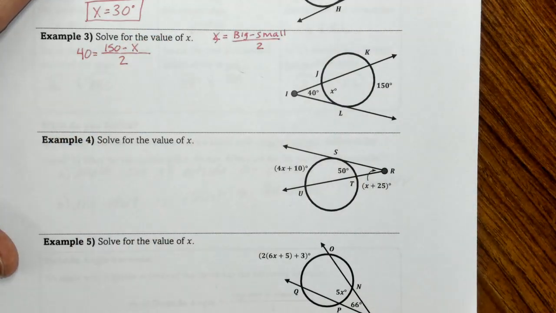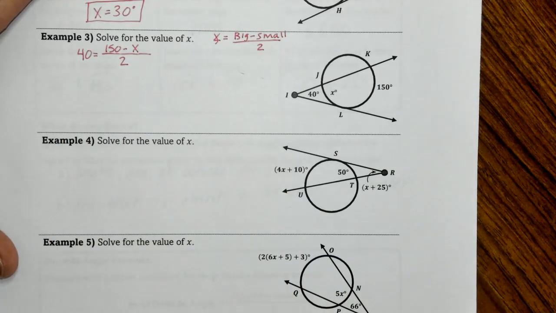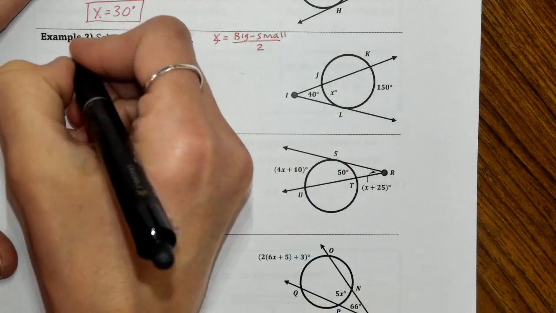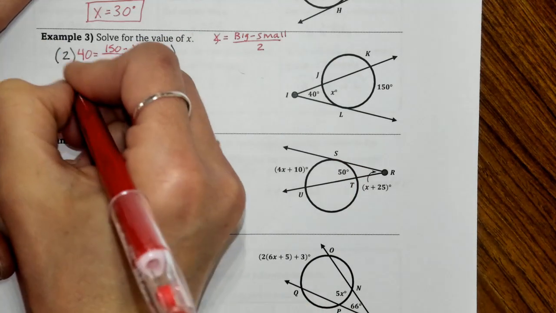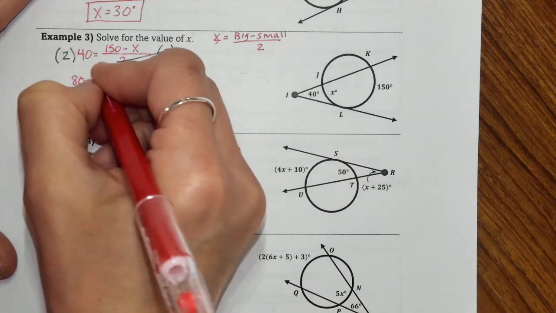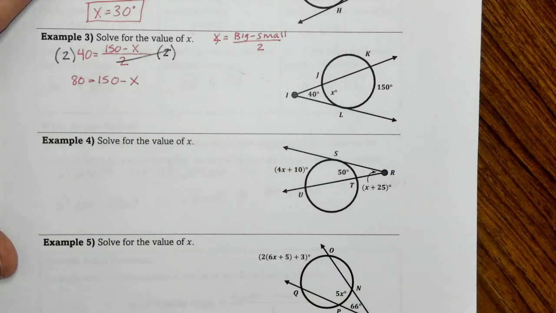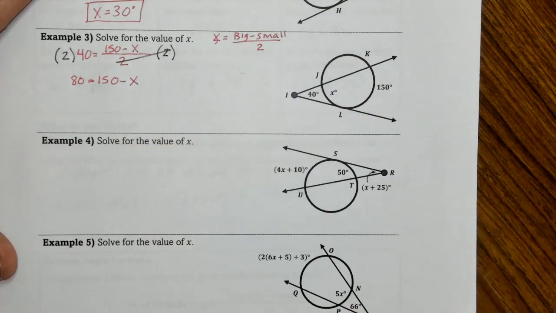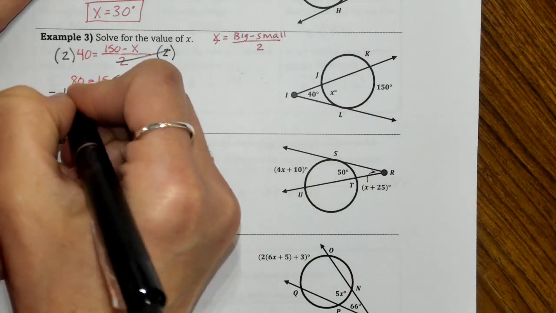We can work this proportion, set 40 over 1 and cross multiply, or do the exact same thing we've learned before. If you want to get rid of the denominator, multiply both sides by it. So these cancel, and we have 80 equals 150 minus x. We need to get the 150 away from x, so watch what happens. We're going to, not add, we're going to subtract that 150 from both sides, and be careful.